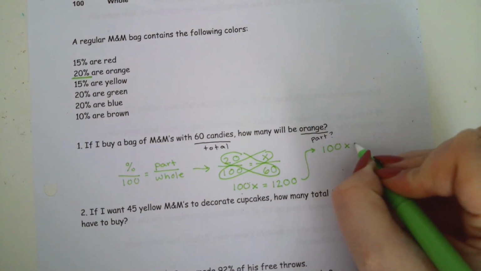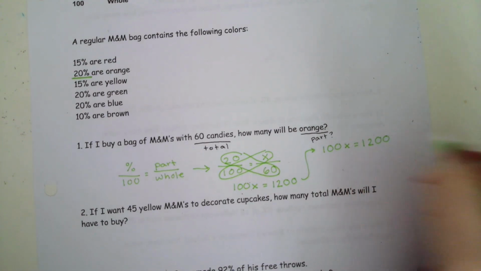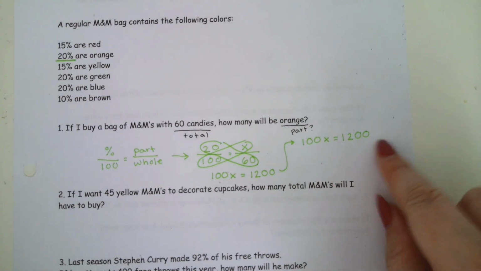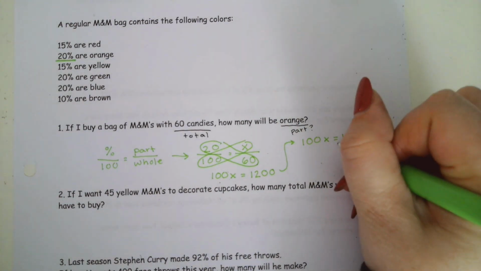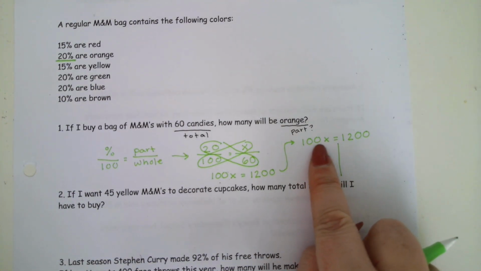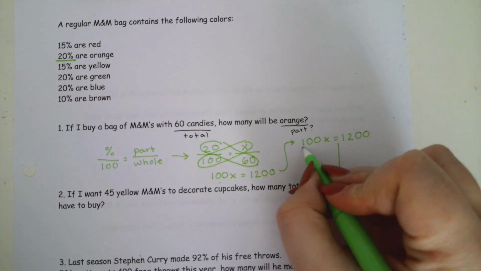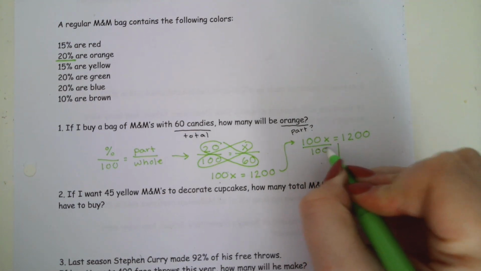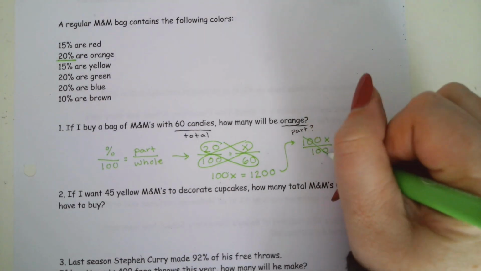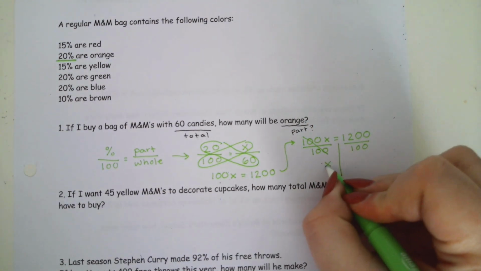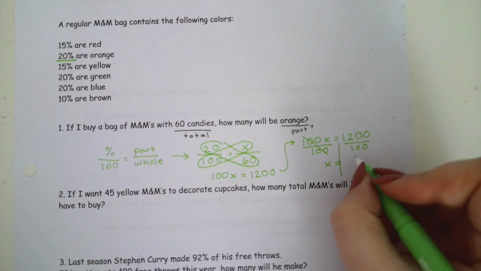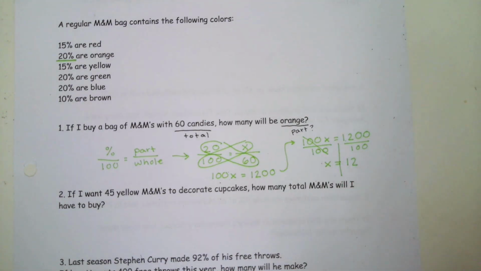So 100x equals 1,200. Now, because it's set up like an equation, when there's no more fractions and everything, we can just solve the equation using the inverse operation. So how do I get this x by itself? Currently it's being multiplied with 100, so I need to undo that and do the inverse of dividing by 100 on both sides. So the 100s will cancel out, leaving just the x. And then 1,200 divided by 100 ends up giving 12.